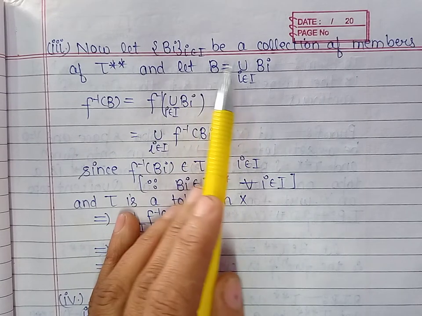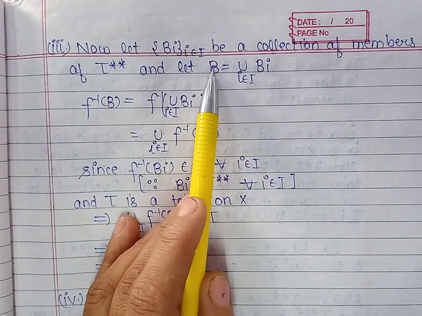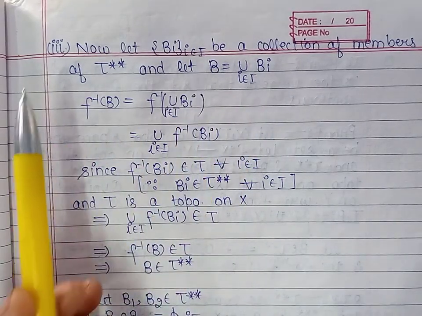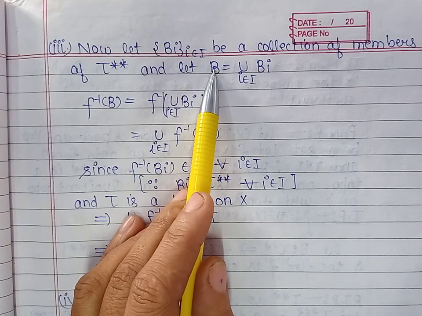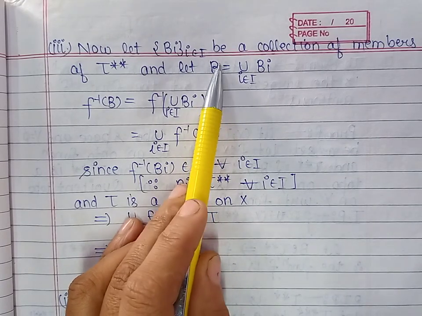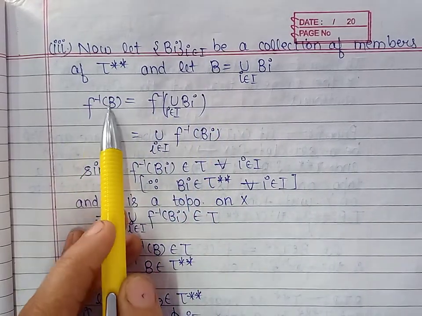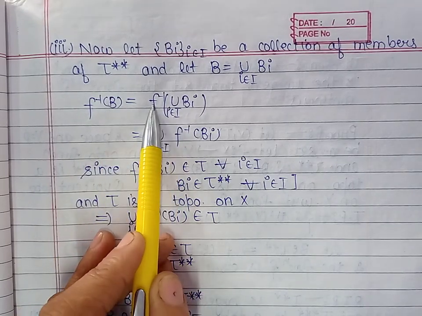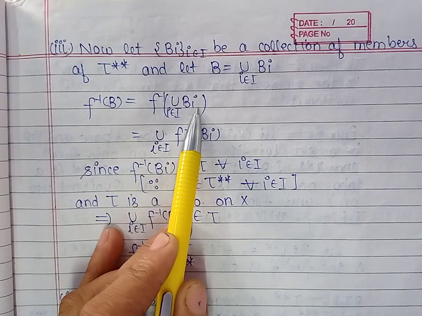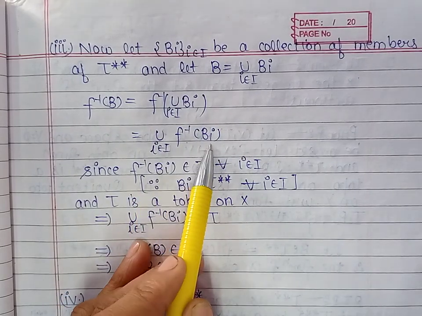Let us denote the union of members from this collection by the set B. Now we are to show that B belongs to the collection tau double star. So let us find its inverse image under f. So by definition, f inverse B. Now substituting the value of B here, this is f inverse of union Bi, and this can further be written as union of f inverse of Bi.